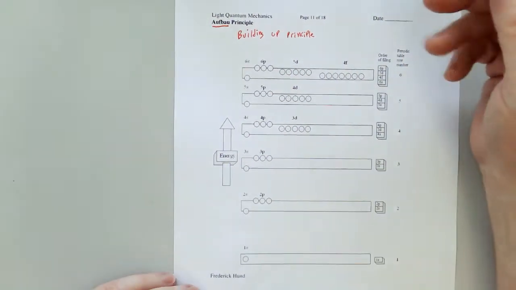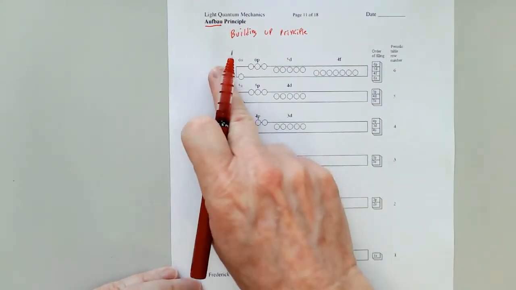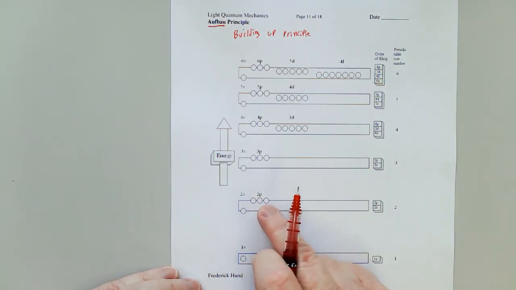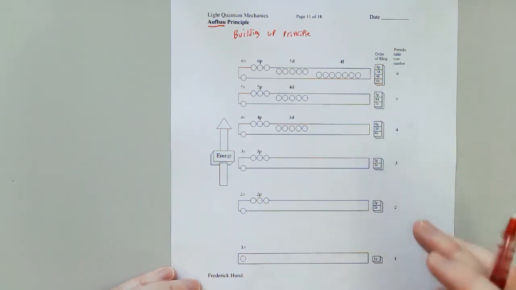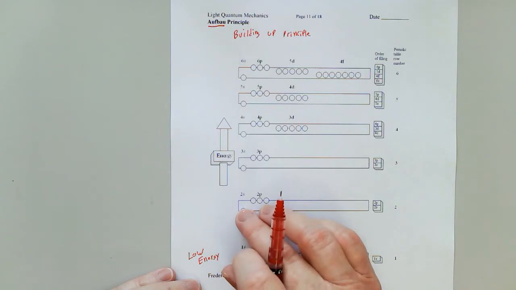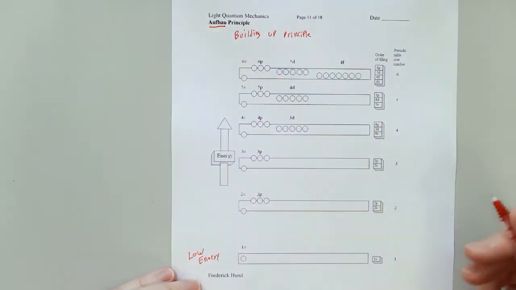Now, when you look at this chart, which is an Aufbau chart, it is a plot of energy going up. And each of these circles represents an individual orbital in its shell and subshell. The lowest energy, this is the low energy, is the 1s orbital. And that's where electrons are going to go before they go anywhere else. And then they're going to go into the next highest energy level and work the way up this chart.